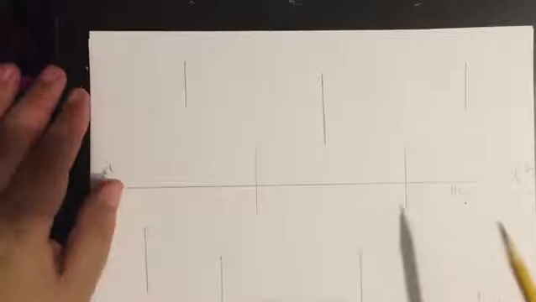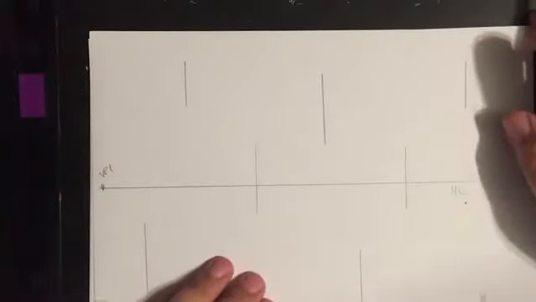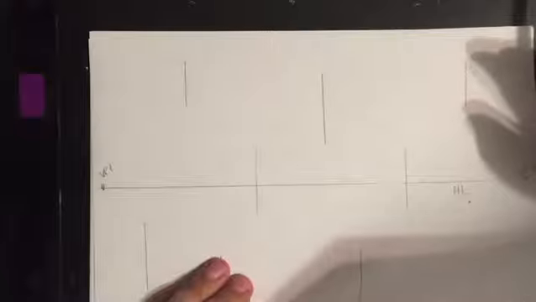If one-point perspective is looking at something in the distance, then two-point perspective is looking at a corner. Okay?